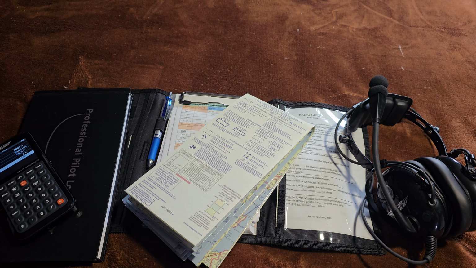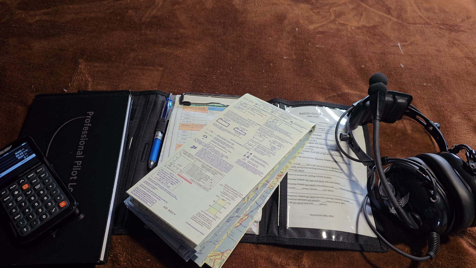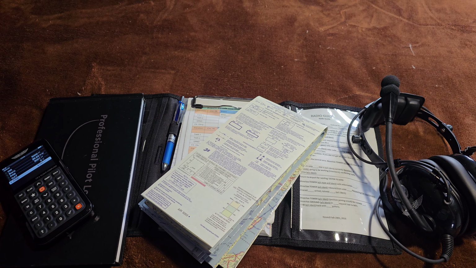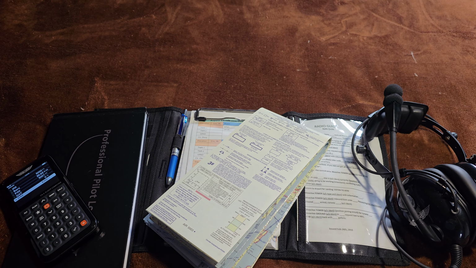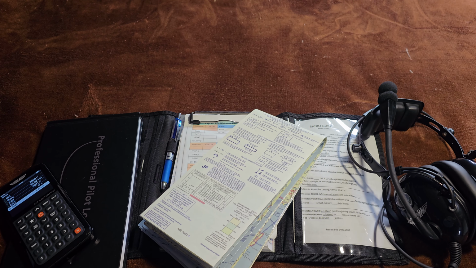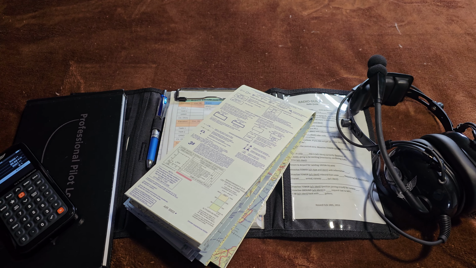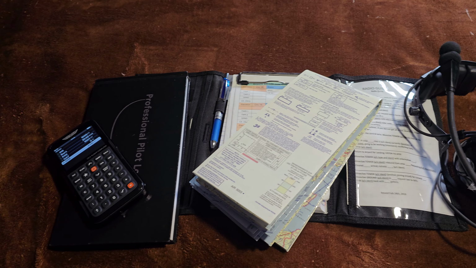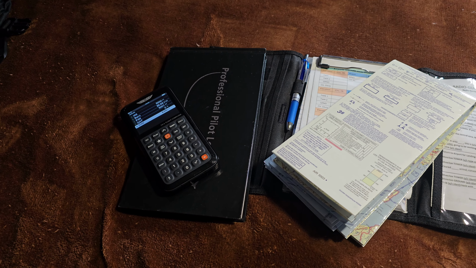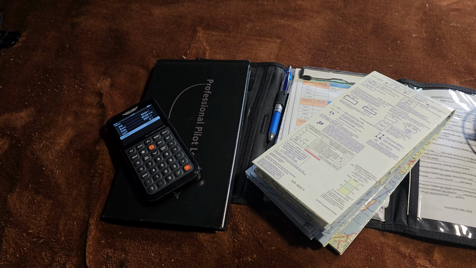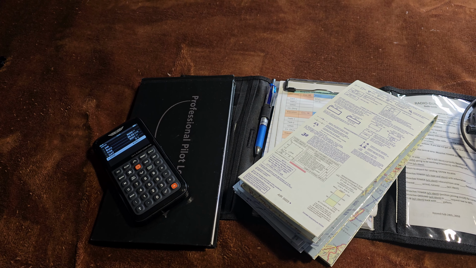Today we're going to talk about something a little different. Well, not really. So essentially, before every flight and on every flight, you would have the following: your headset, your kneeboard, current VNC chart, logbook, your CX3, and these are very important bits of information.